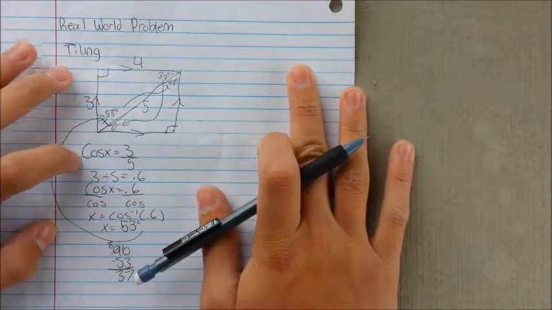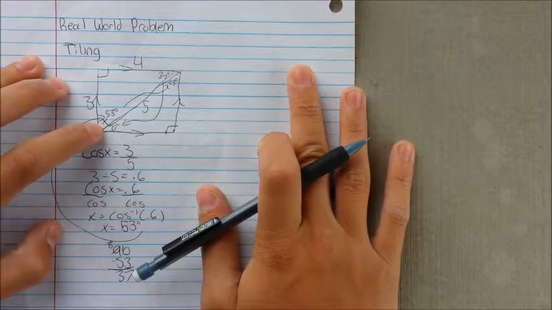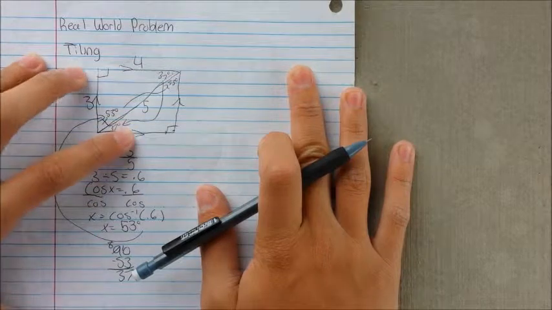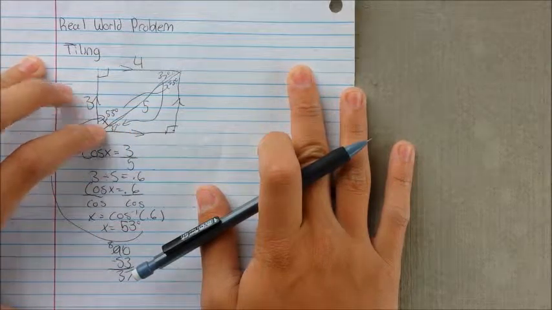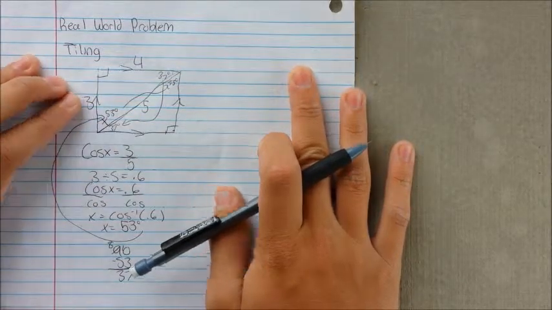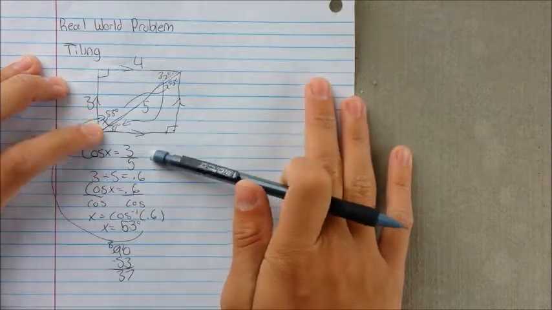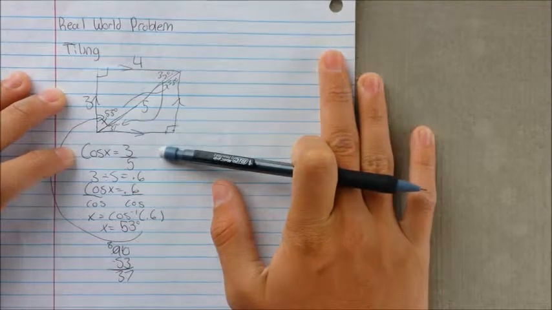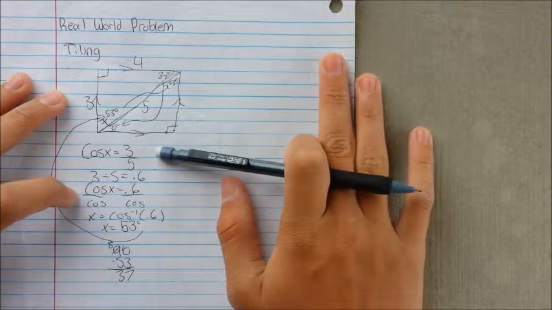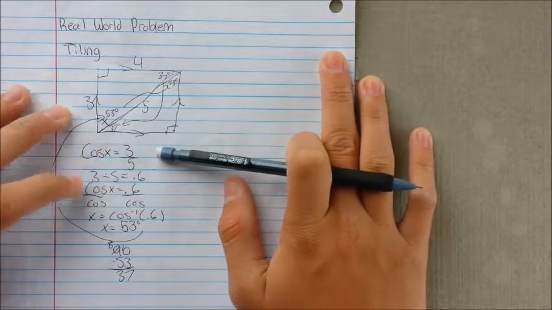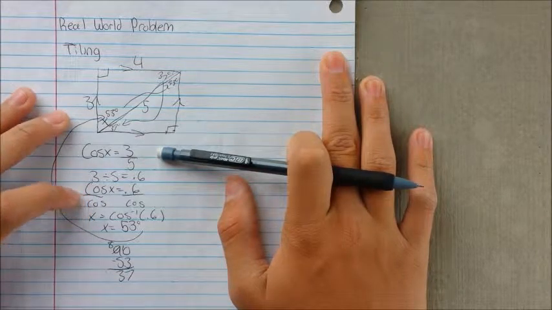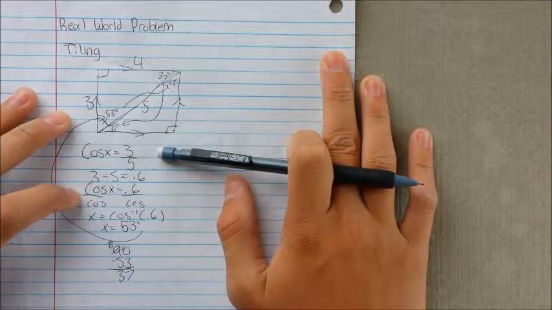So it's cosine x equals 3 over 5 right here, so it's cosine adjacent over hypotenuse, so that's cosine x equals 3 over 5. But you want to find the angle, so you have to use the inverse. So you do 3 divided by 5 is 0.6, because you want to turn that into a decimal, so it's cosine x equals 0.6, and then you divide both sides by cosine to make it inverse.